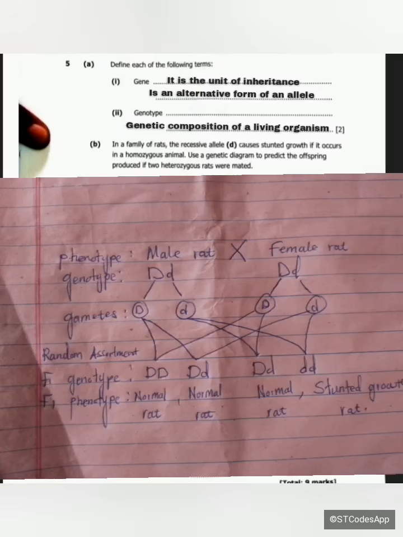So now these are going to be called the first filial genotype. Genotypes are represented by alleles and alleles are represented by letters. Then the next one, we have the first filial phenotype. The phenotype is an external appearance of a living organism. So capital letter D and capital letter D is going to be a normal rat. Capital letter D and small letter d also is going to be a normal rat, followed by capital letter D and small letter d, which is also a normal rat. Then the last one, small letter d and small letter d, is going to be considered a standard growth rat.